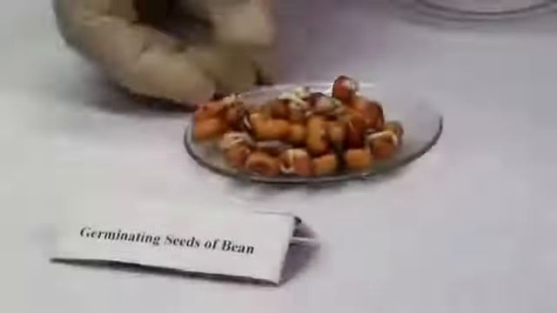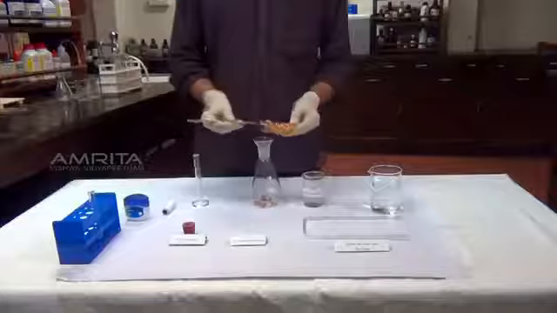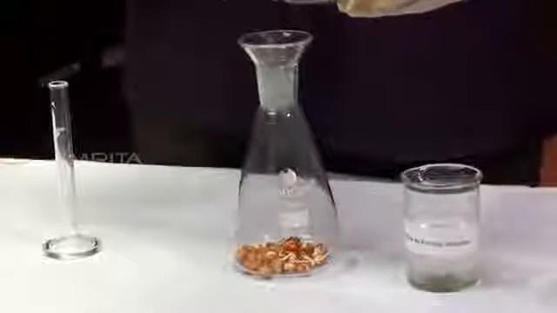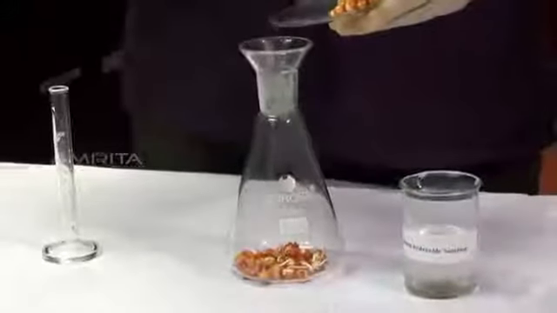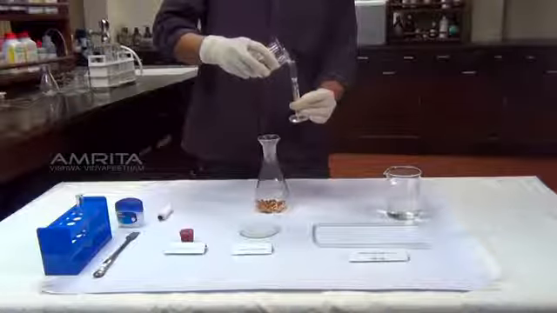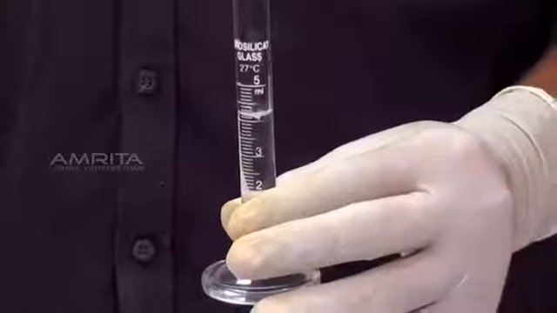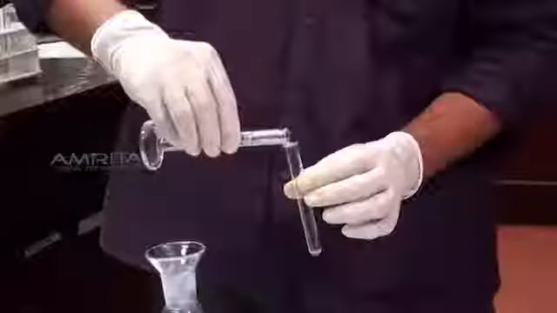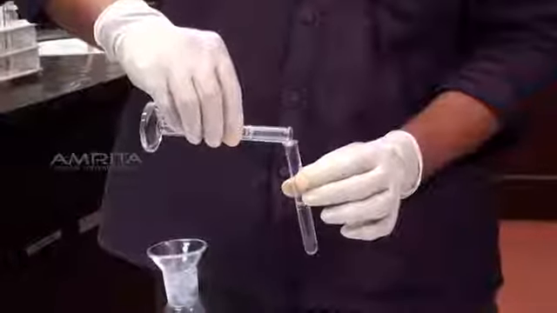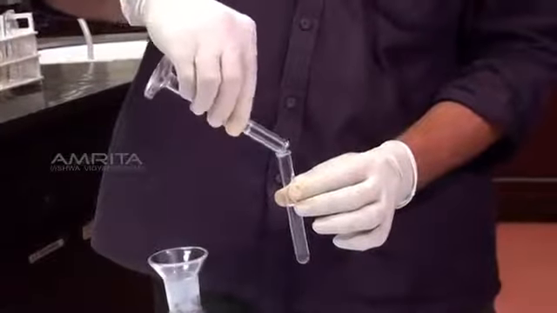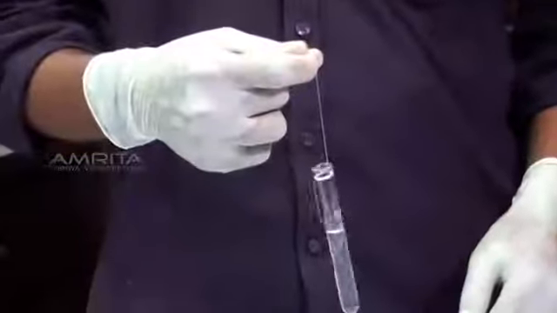Procedure. Using a spatula, place about 30 germinating bean seeds in a conical flask. Pour 4 ml of potassium hydroxide solution into a measuring cylinder. Transfer the potassium hydroxide solution from the measuring cylinder into a small test tube. Tie a cotton thread around the neck of the test tube.